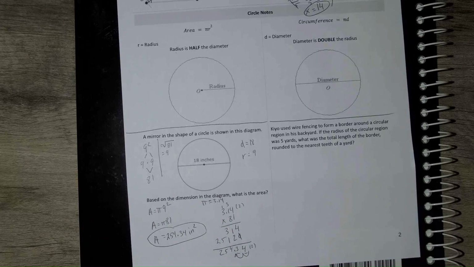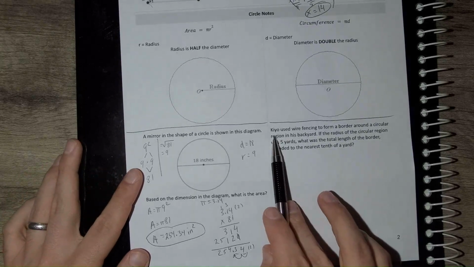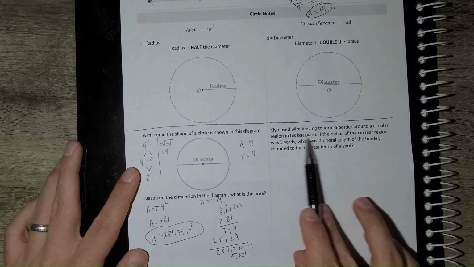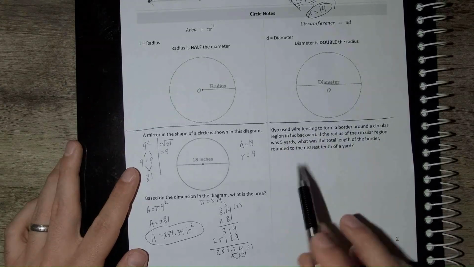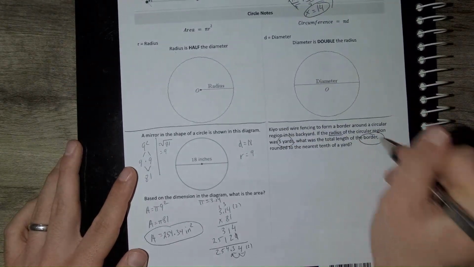Bam. And so again, with these problems, you need to do your area formula. Luckily for circumference and area formulas for circles, I'm pretty sure they usually come up with a calculator. So this is more or less just for review on how to multiply a decimal with a whole number. And so here we have: Kyle used wire fencing to form a border around a circular region in his backyard. If the radius of the circular region was 5 yards, what is the total length of the border?